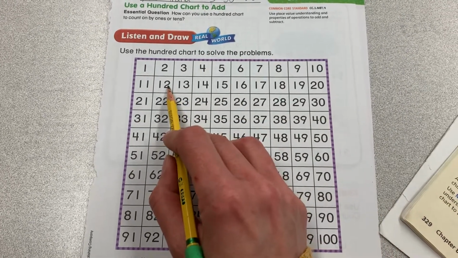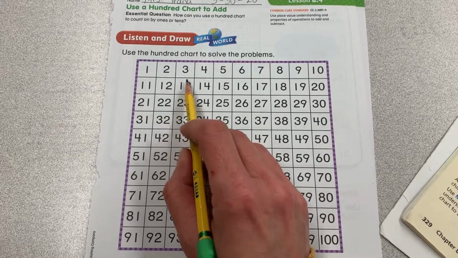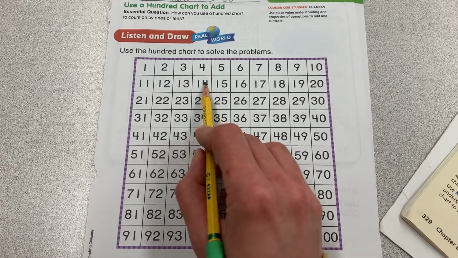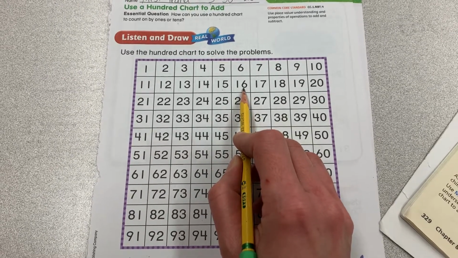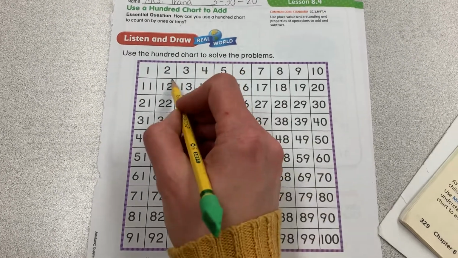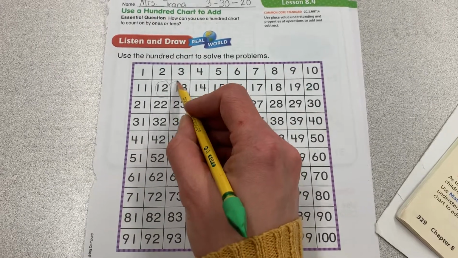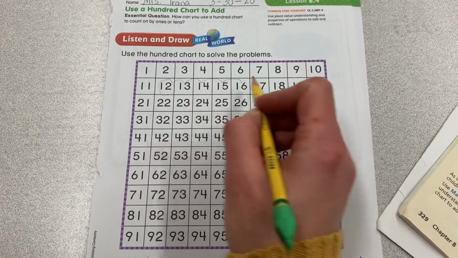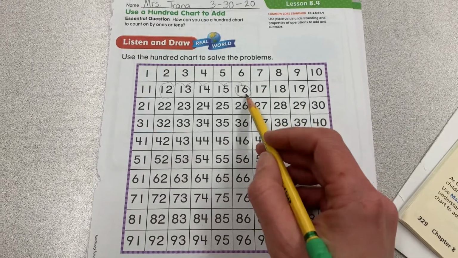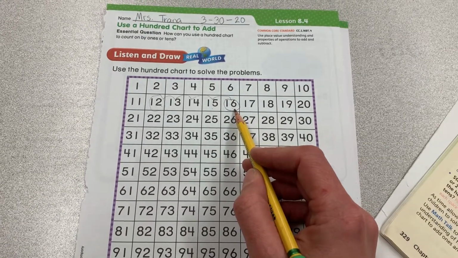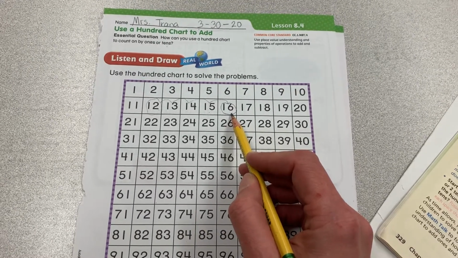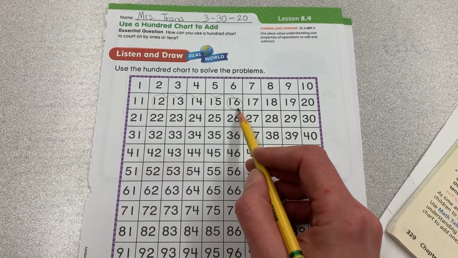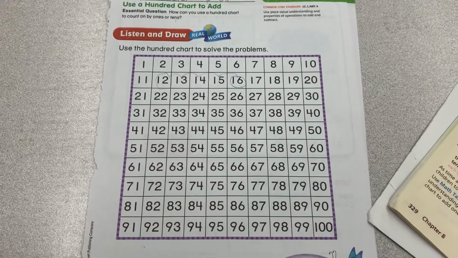Let's count 4 more. Ready? 4 hops. 1, 2, 3, 4. Good. So I could have circled my 12, and then I could do 1, 2, 3, 4. My answer is Alice picks 16 flowers altogether. Good. Let's use our hundreds chart for the next story.